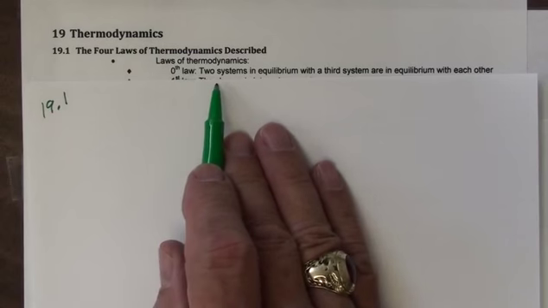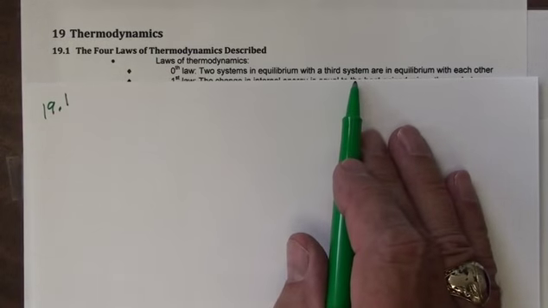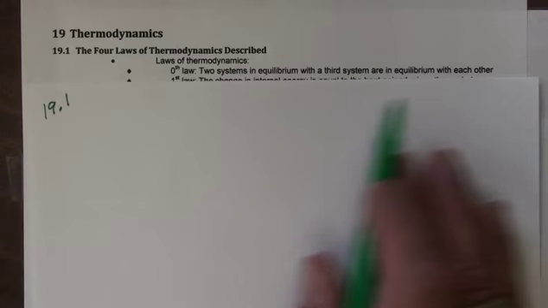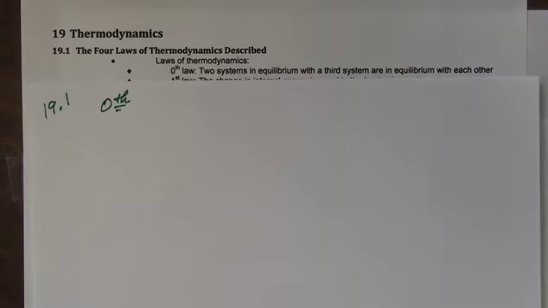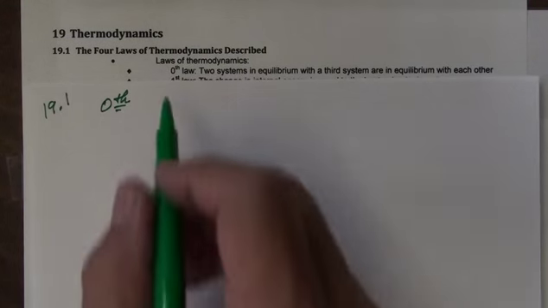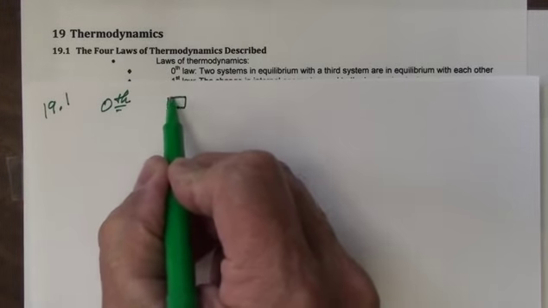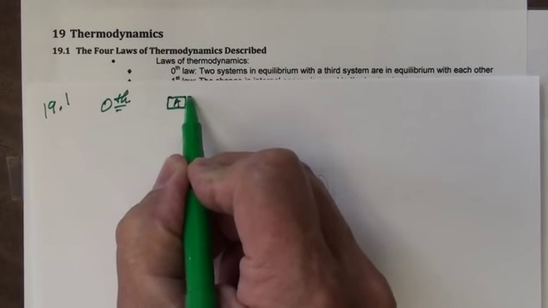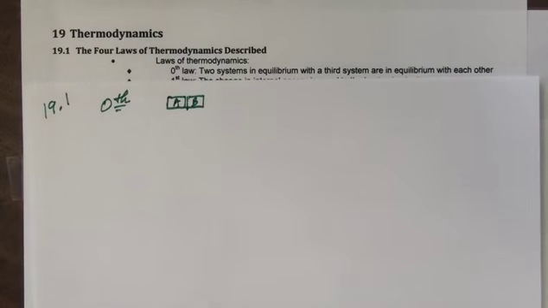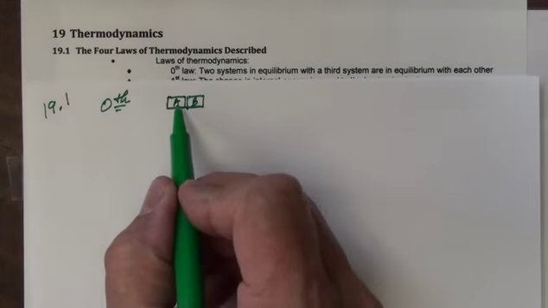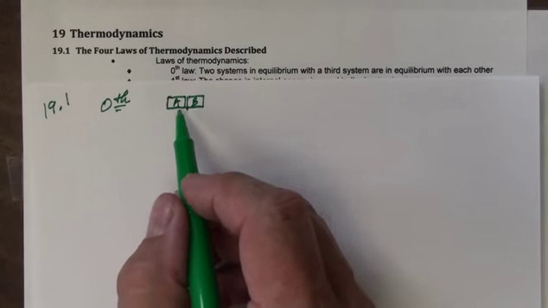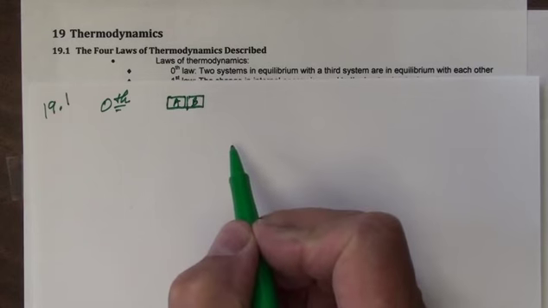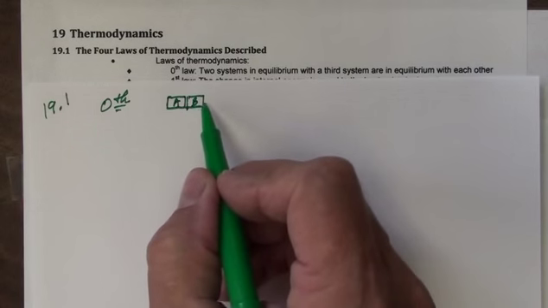It was realized that if two systems are in equilibrium with a third system, then they are in equilibrium with each other. And this zeroth law was found to be necessary because it could not be derived from the other laws of thermodynamics. So, for example, if we have a system A and a system B, and they're in equilibrium, what does that mean? It means that no heat passes from one to the other. So basically, in common terminology, this means that A and B are at the same temperature.